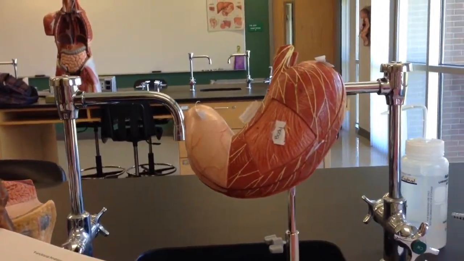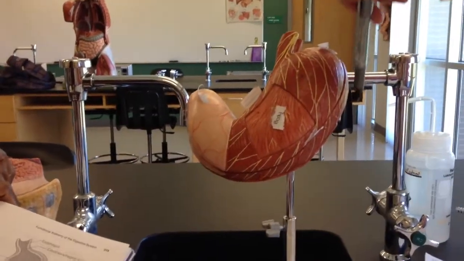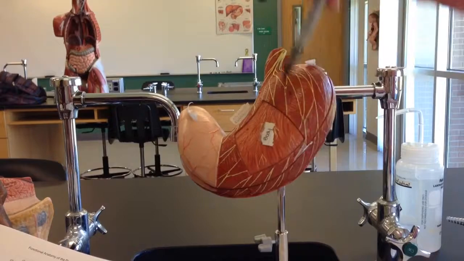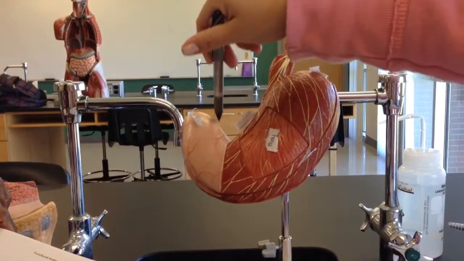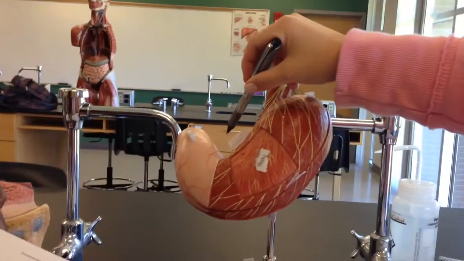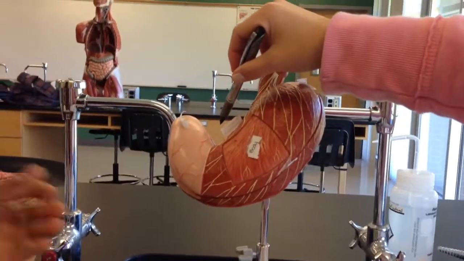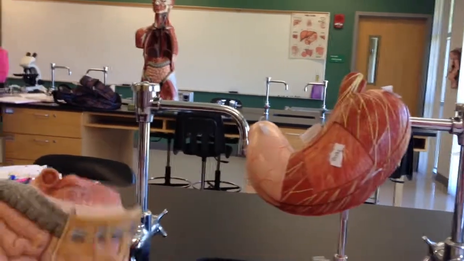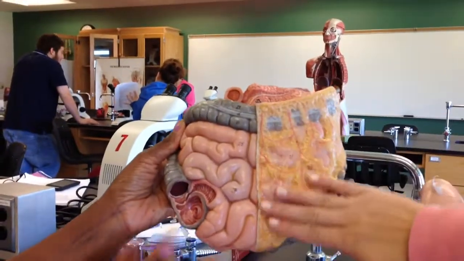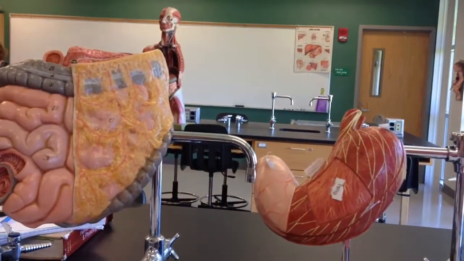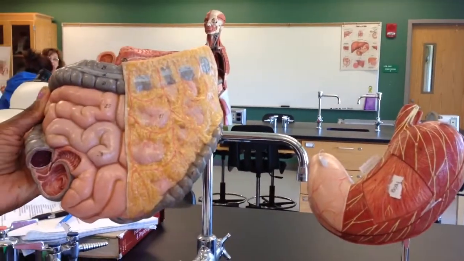The greater curvature is the biggest curvature right here, and the lesser curvature is this right here, this curvature. We also need to know something called the greater omentum, which is this part right here in this model, and the lesser omentum, which we cannot see in the models.